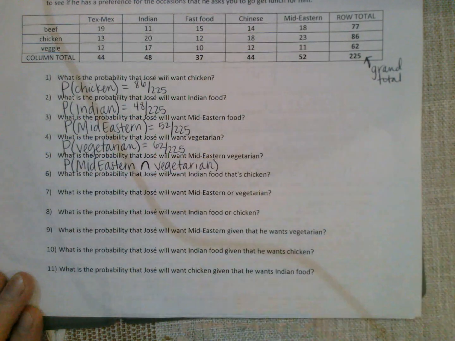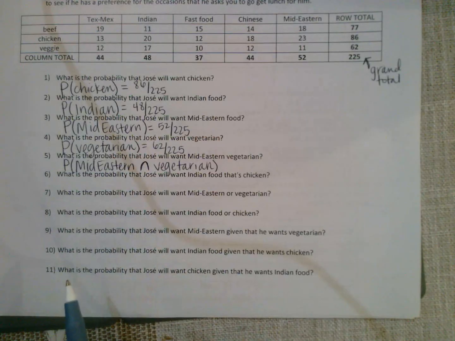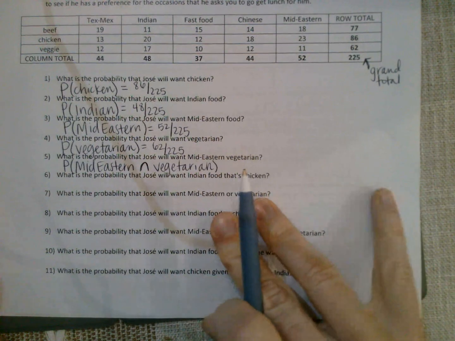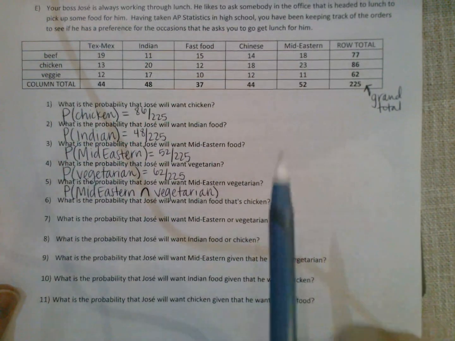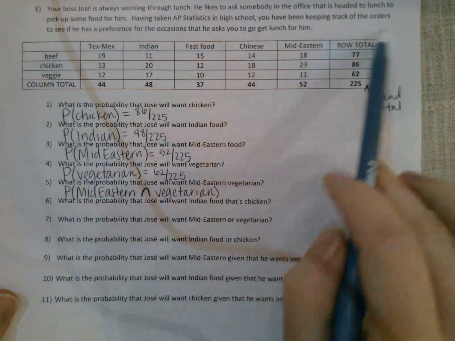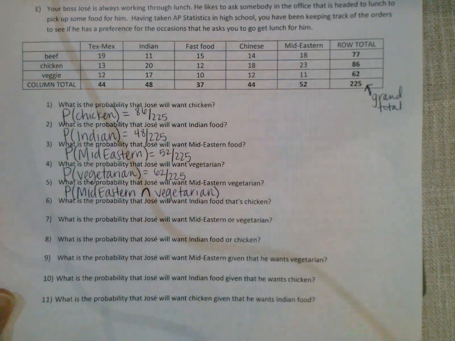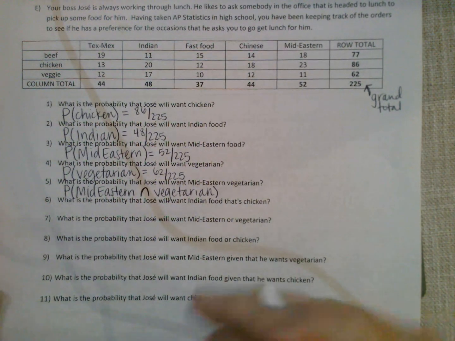Okay. And last class, we talked about how for and probabilities, we're allowed to multiply if and only if we know that the outcomes are independent, or the events are independent from each other. In this scenario, I am not told anything up here that would indicate that the type of food and the type of restaurant are independent from each other. So I don't know that they're independent. I'm not allowed to multiply.